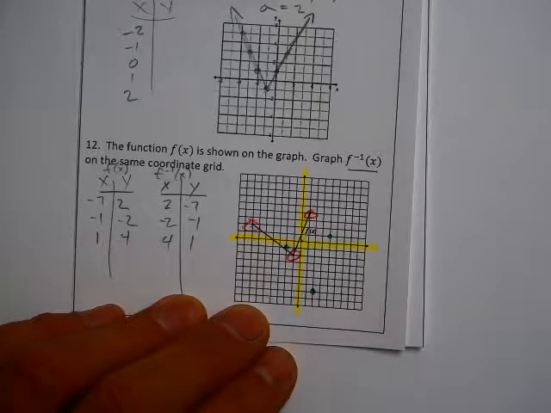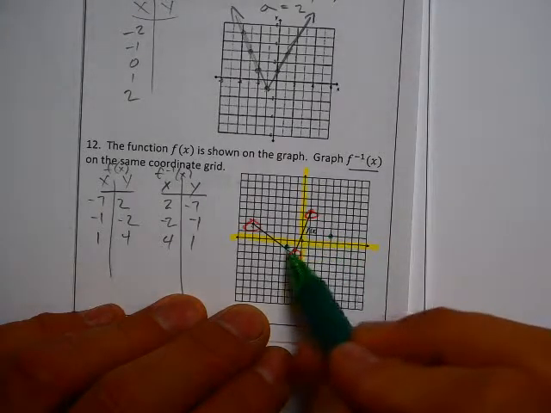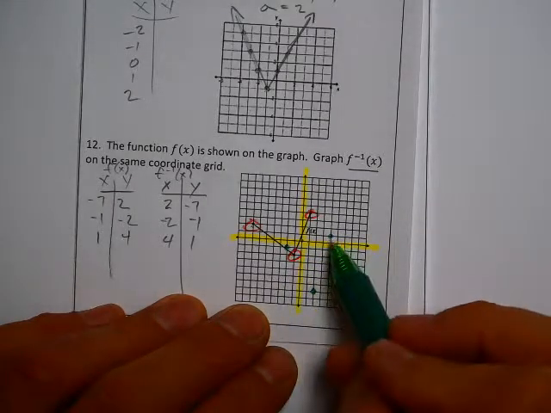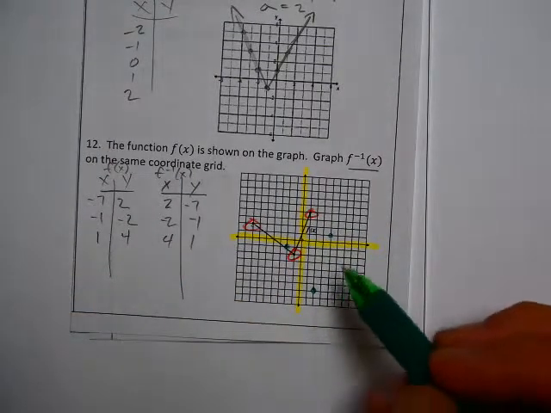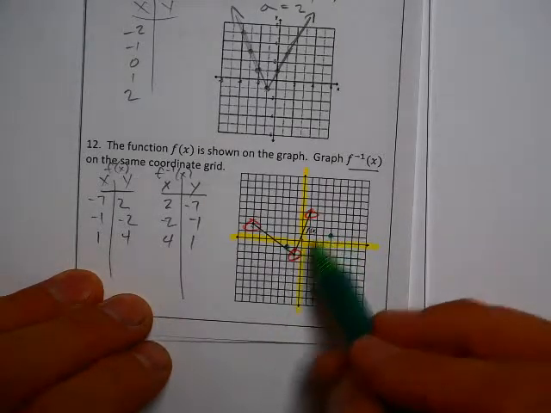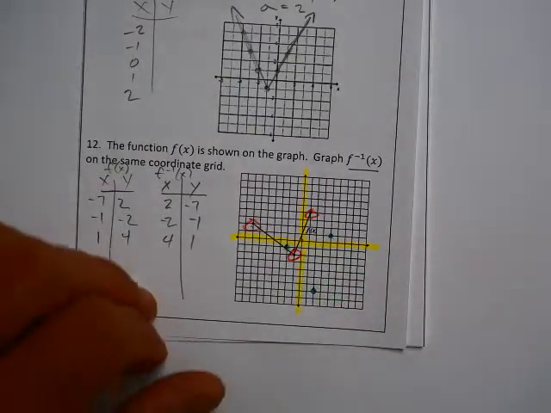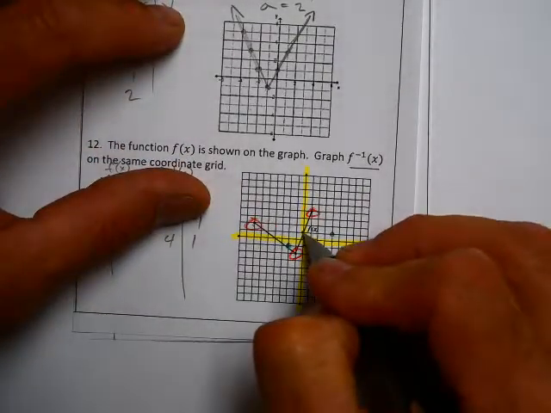I'm going to pick one more point because the problem I'm seeing here is, do I connect it this way? Do I connect it this way? Do I connect it this way? If I connect this point to this point to this point, we run across a problem that makes it not a function. So I'm going to do some checking here. I'm going to throw another point in here.